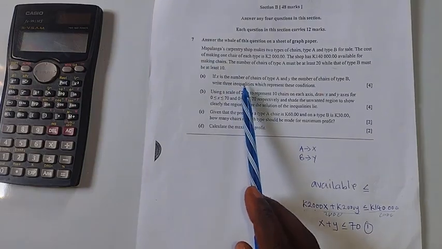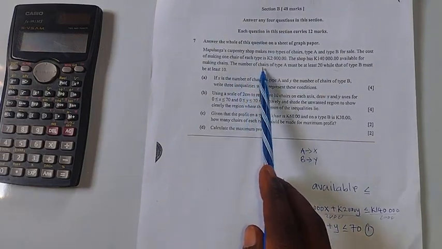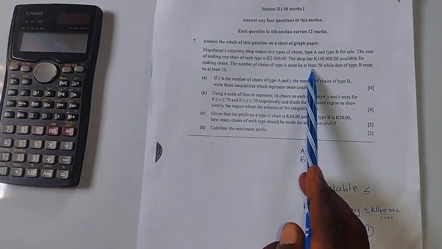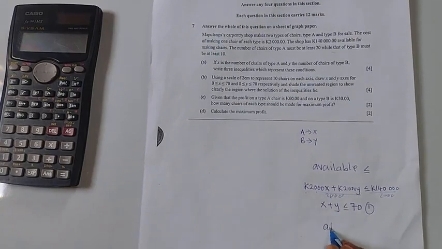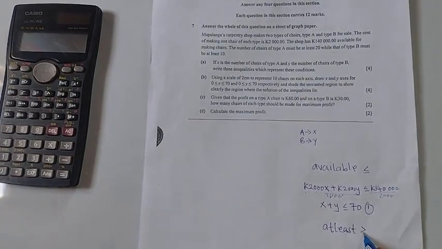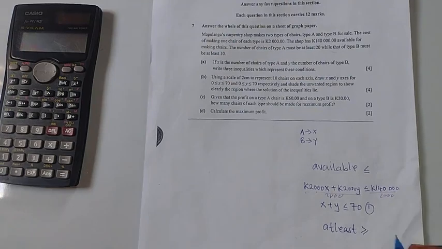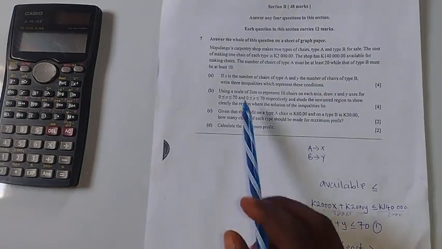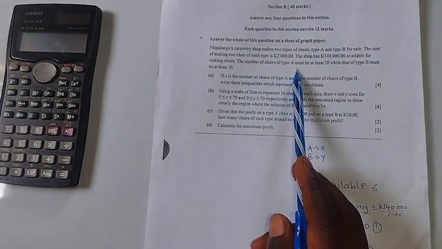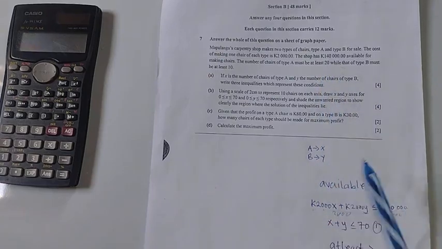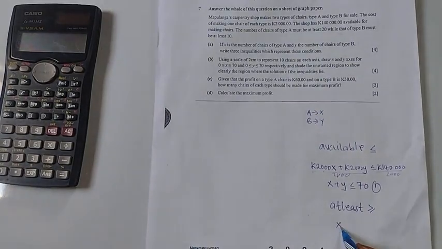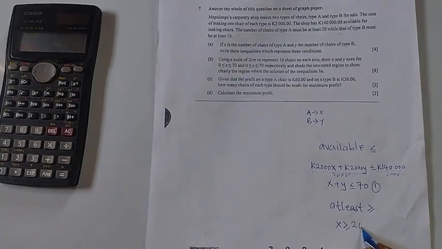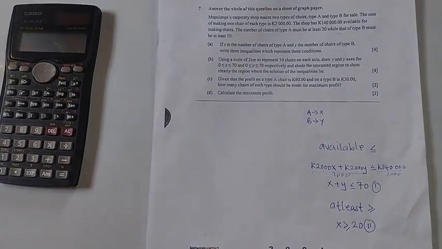Then the second piece of information says the number of chairs of type A must be at least. The words at least, you must know the inequality sign it represents: greater than or equal to. Where they said the number of chairs of type A must be at least 20, type A is represented by x. So you have x greater than or equal to 20, and this will be our inequality 2.